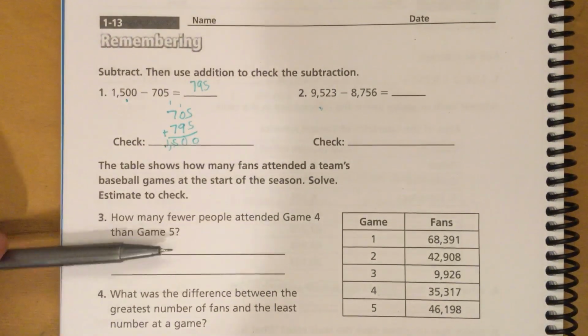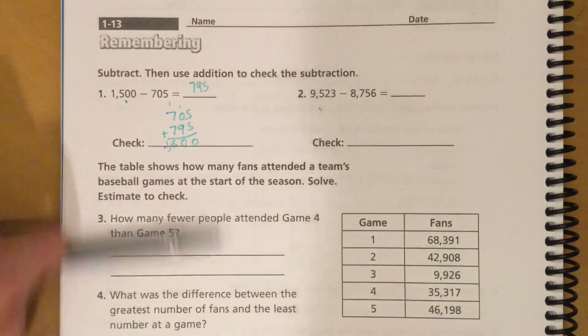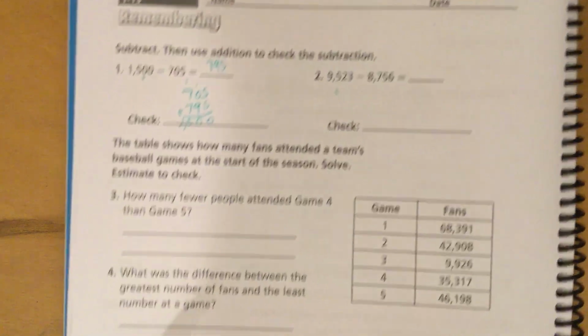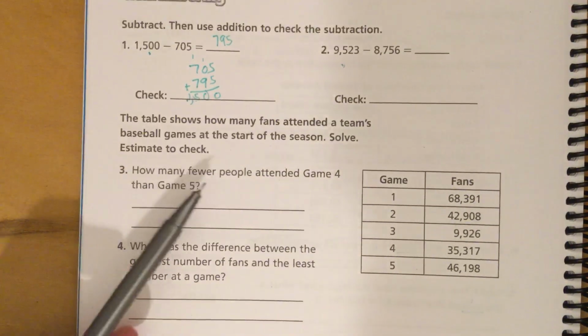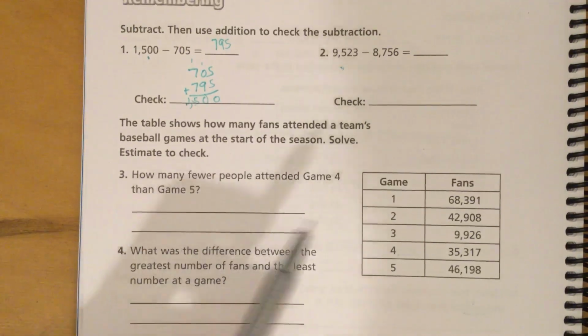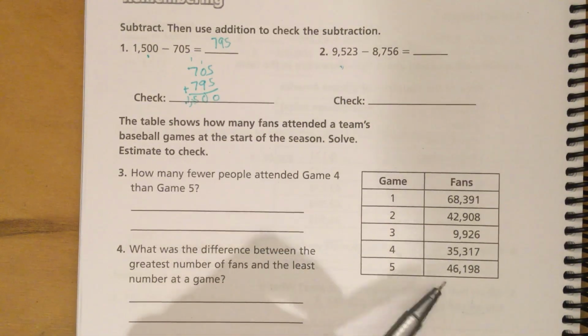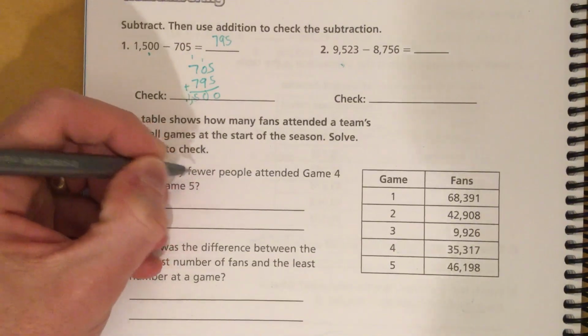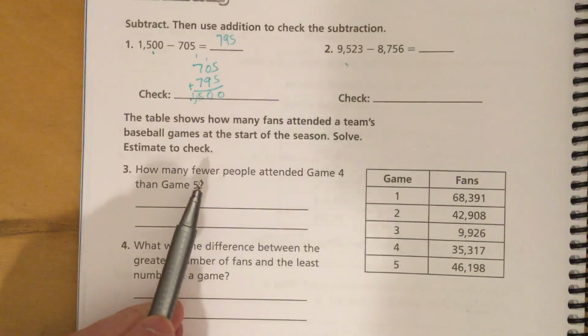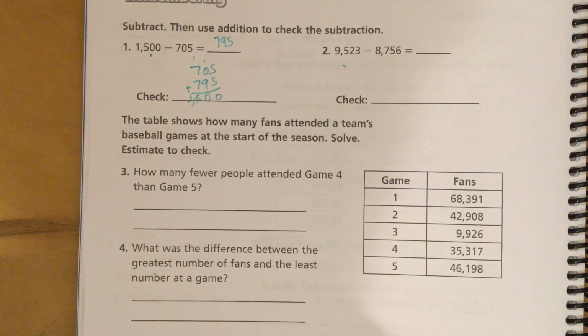All right, so this one, these right here are based off of the table again, right over here. So how many fewer people attended game 4 than game 5? So you find which game and how many, and then it says how many fewer. So I think you can probably figure out what you're supposed to do on this one.